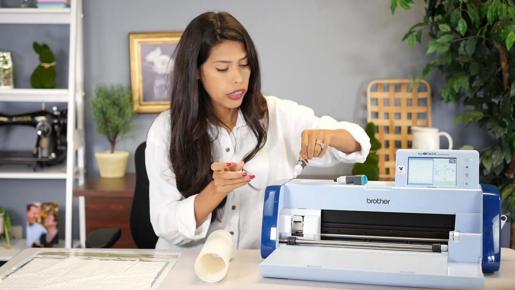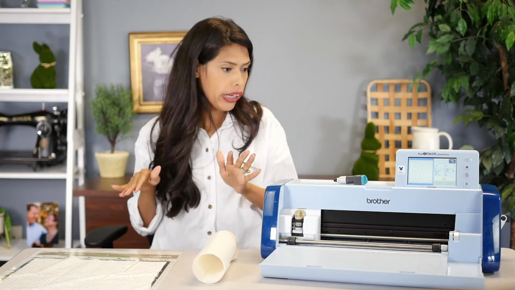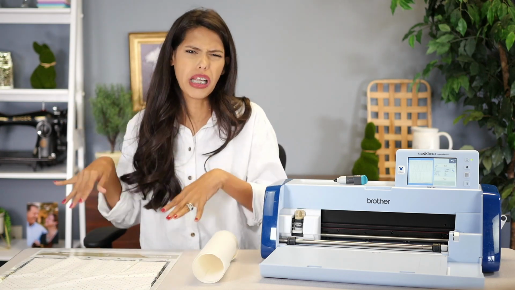Make sure I have a blade in there, because I had a few that didn't the other day, and I cut, and then I was like, wait, why didn't it cut? Because there was no blade in there, because I had taken it out because it was old and it was time to put a new one in.